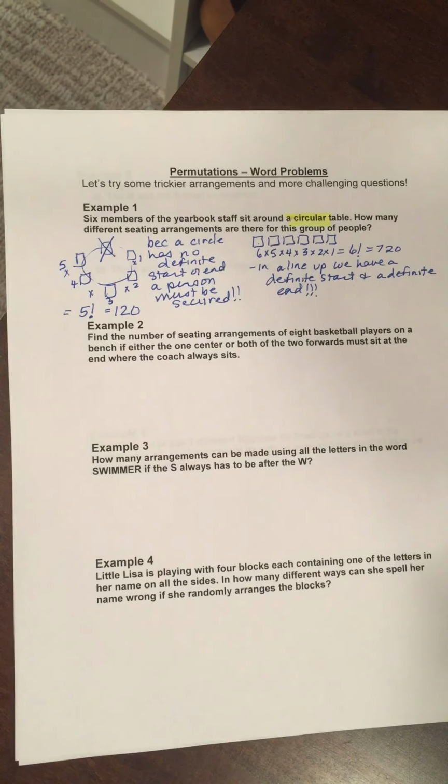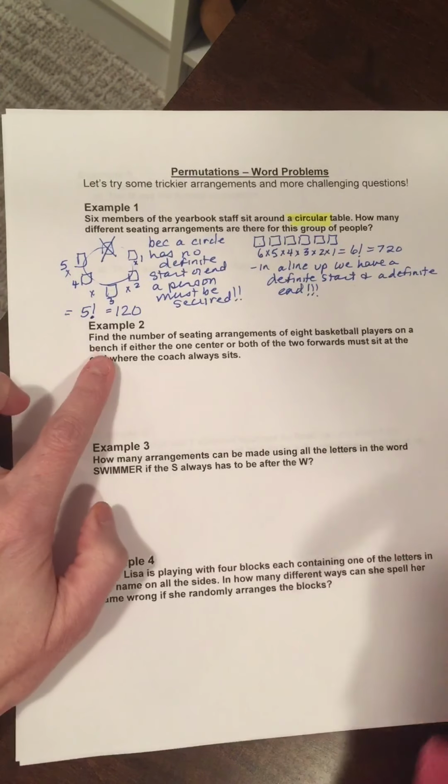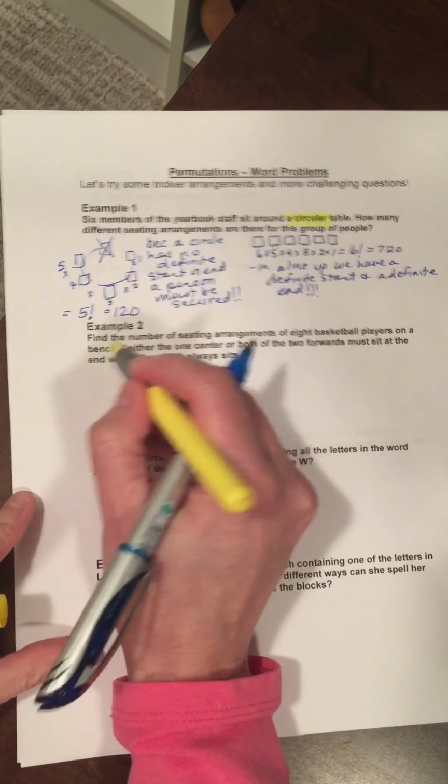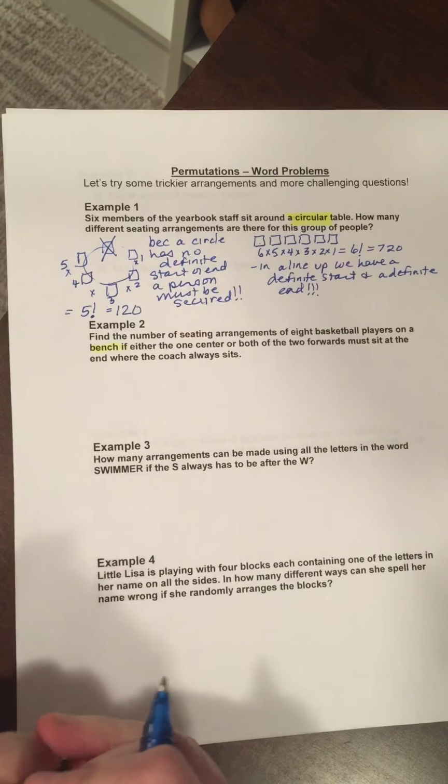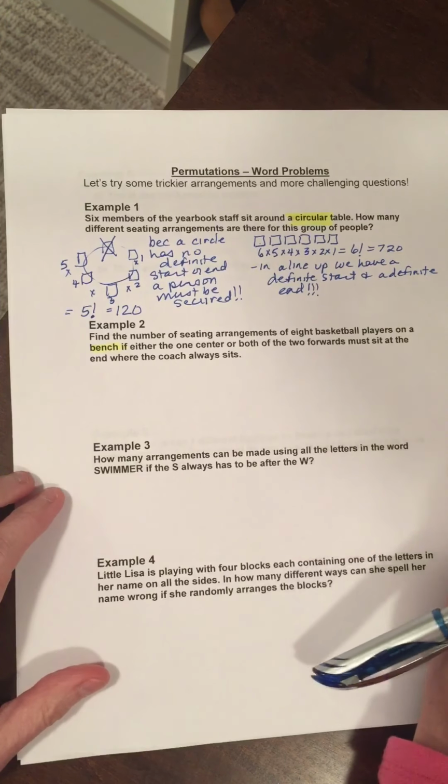Okay, let's take a look at example 2. Find the number of seating arrangements of 8 basketball players on a bench. Notice the difference here, since we were talking about a circle versus on a bench.